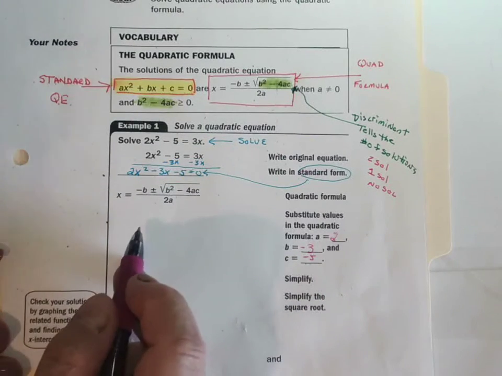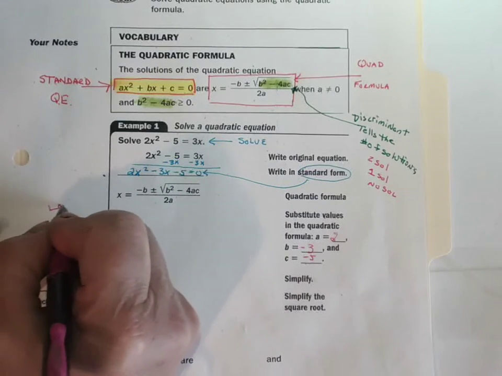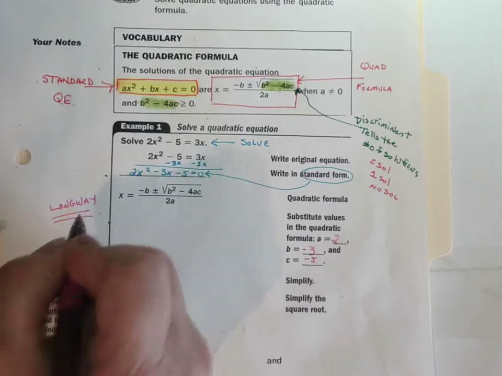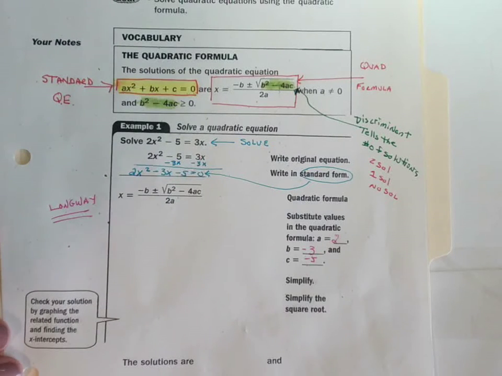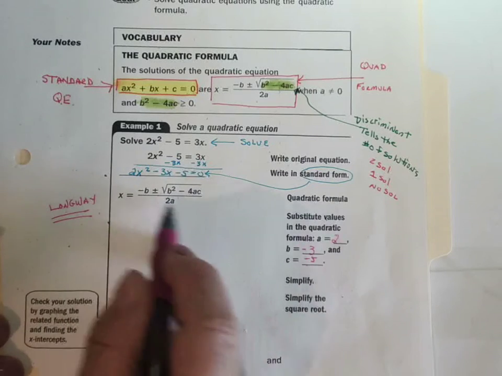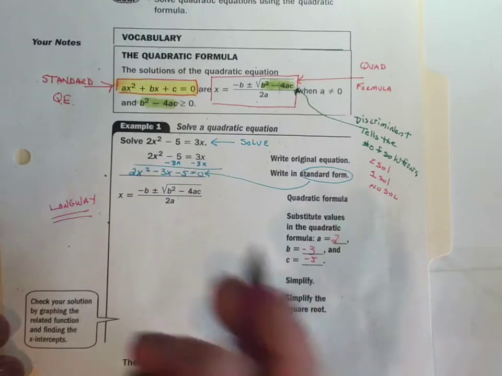And for this first problem, we're going to do it the long way. And the next problem, I'm going to show you some tricks to do it with fewer steps. So we're going to fill in these numbers.